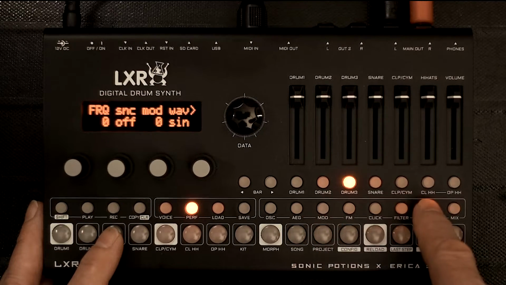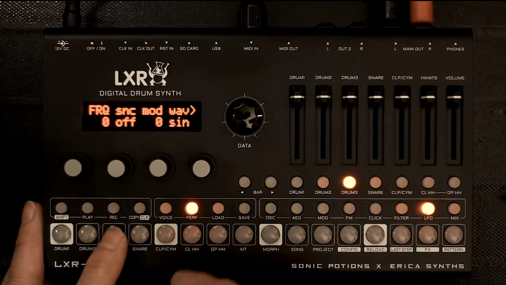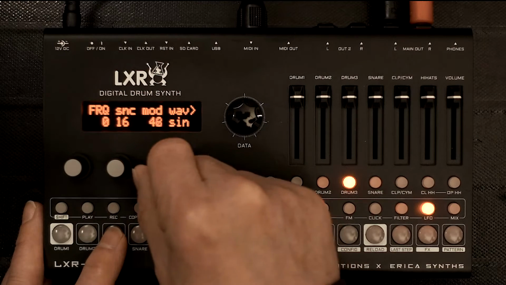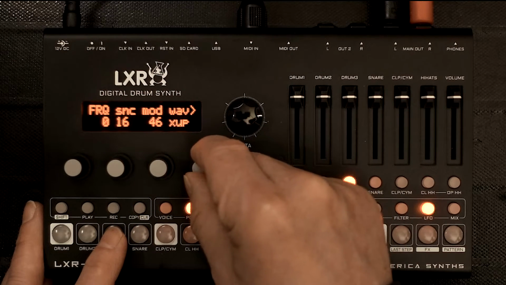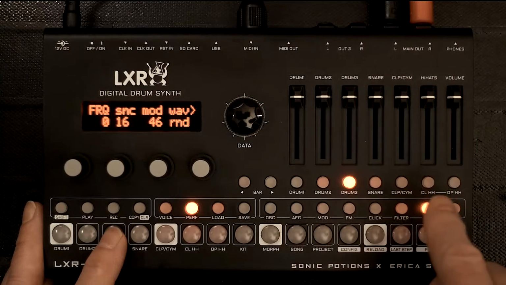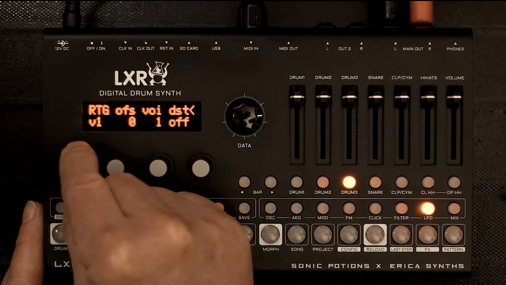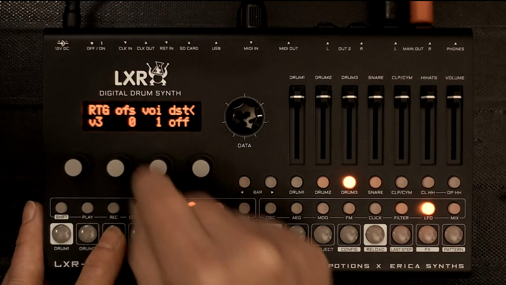Where were we? Ah, the LFO. So this little guy, let's put it on 16th notes, give it a bit of goomph. Maybe put it on a random waveform. Press this again to get into the second page. It's voice 3, so we'll re-trigger whenever voice 3 hits.